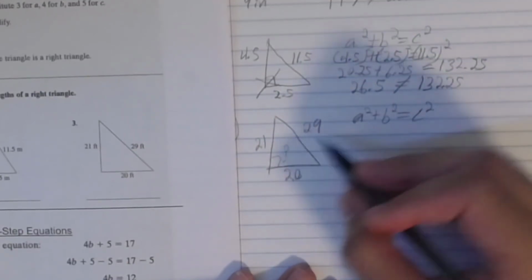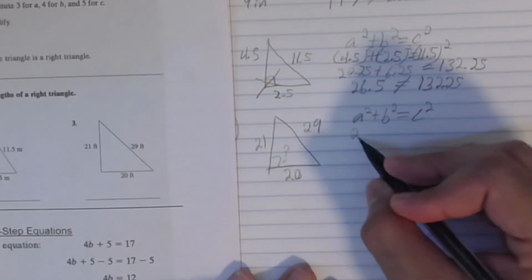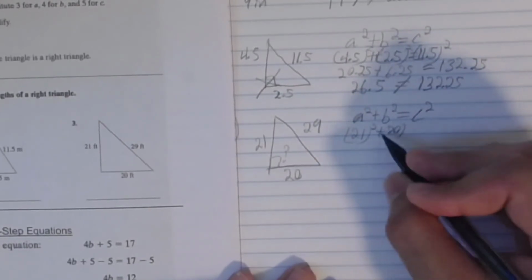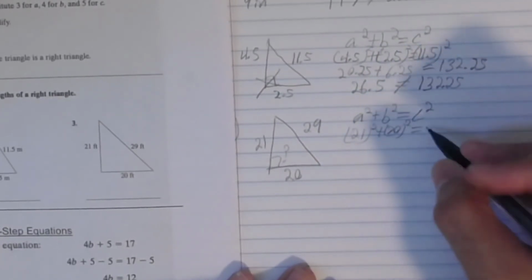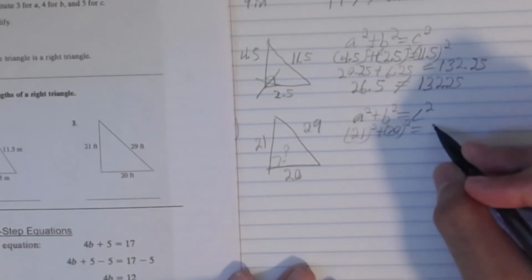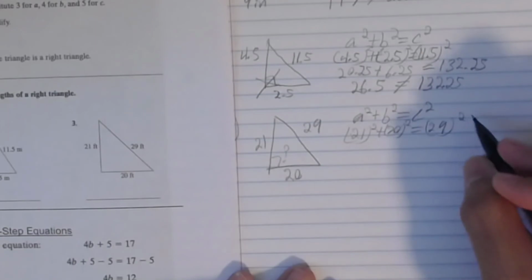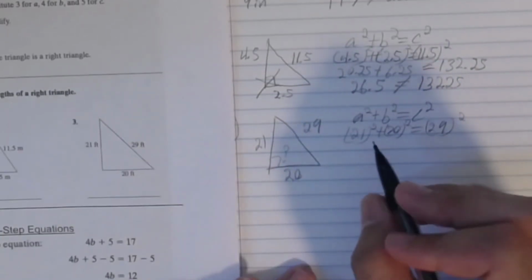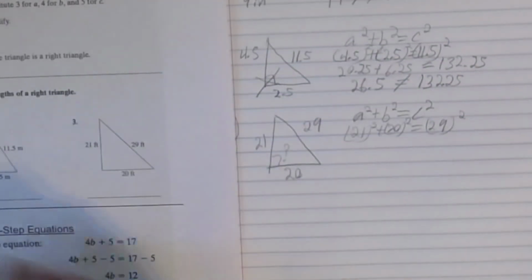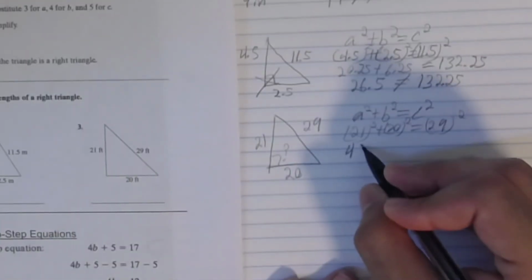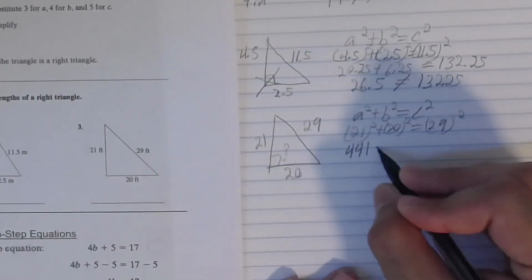Okay, well, let a be 21 and c be 29. 21 squared will be 441.